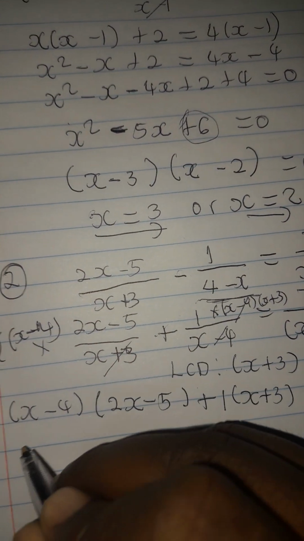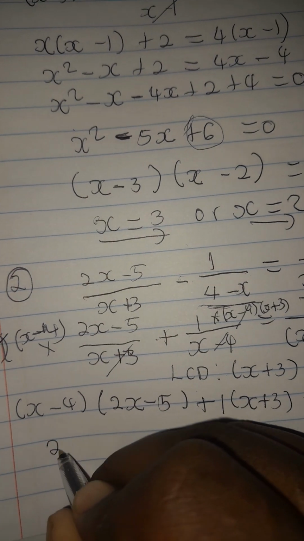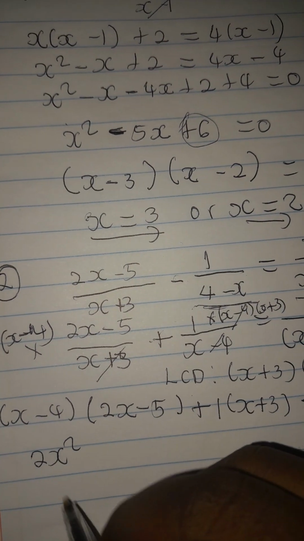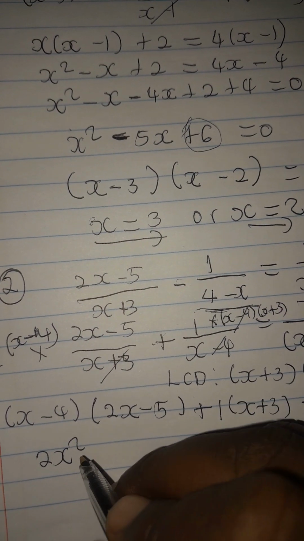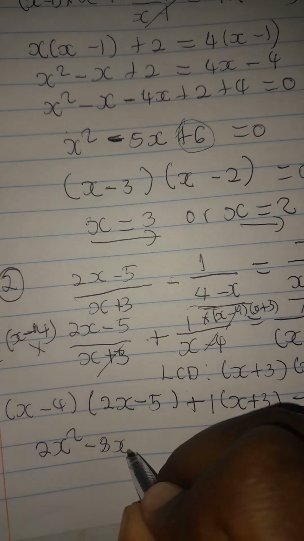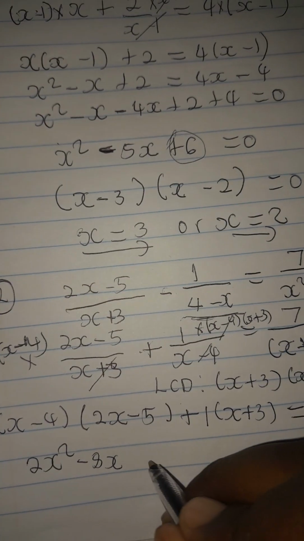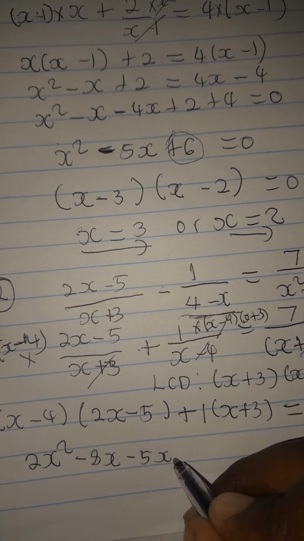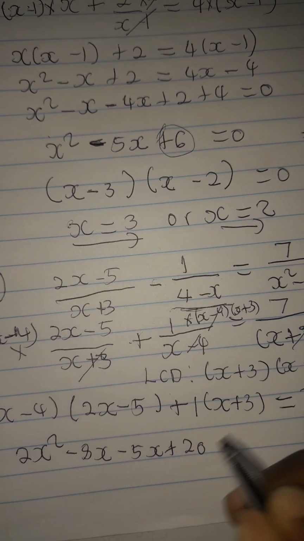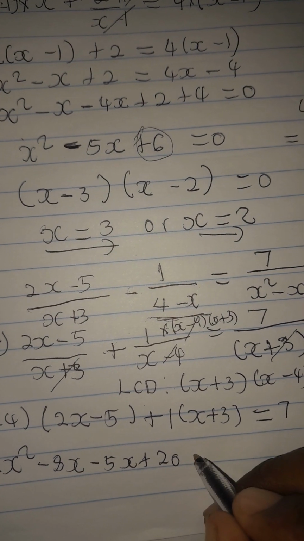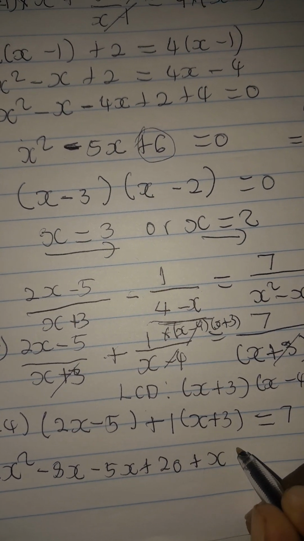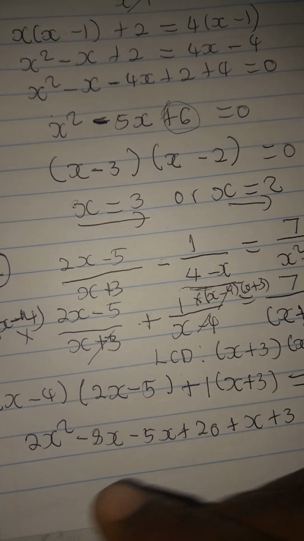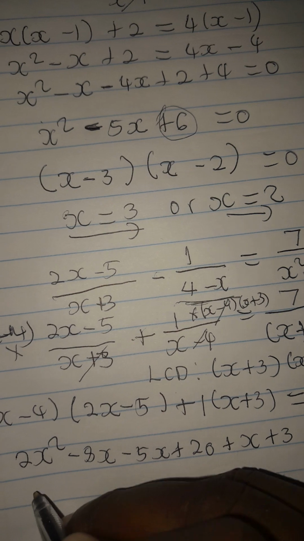So x times 2x, that will be 2x squared. Negative 4 times this is going to be negative 8x. Negative 5 times x, that's going to be negative 5x. And negative 4 times negative 5, that will be plus 20. 1 times x is going to be x. 1 times 3 is going to be 3. Equated to 7. And I think from here we can collect the like terms.